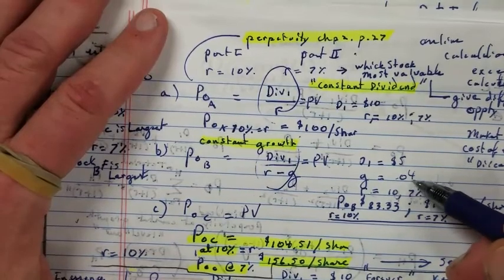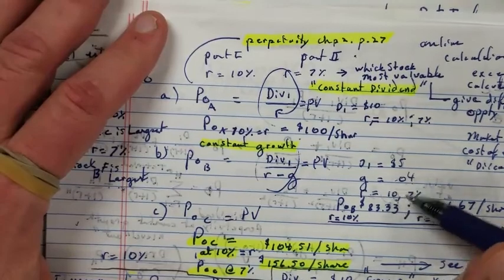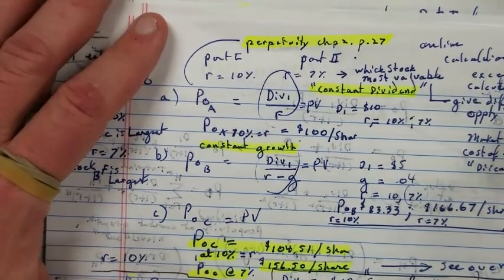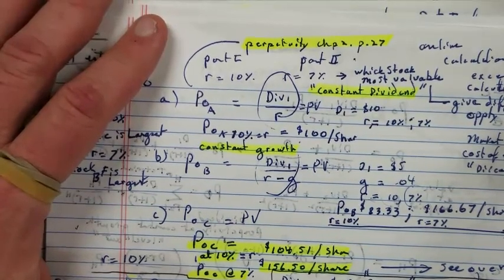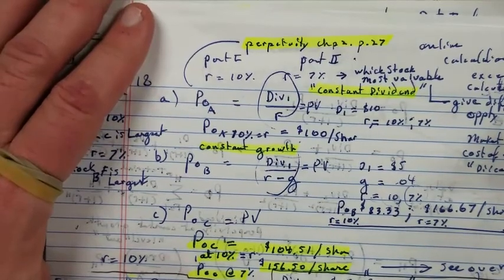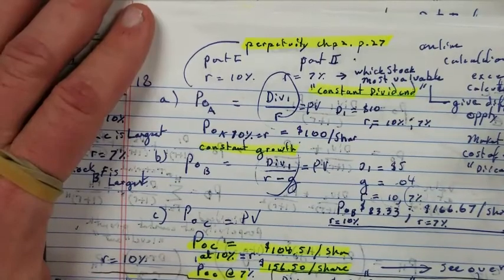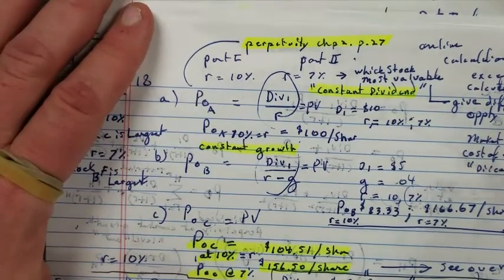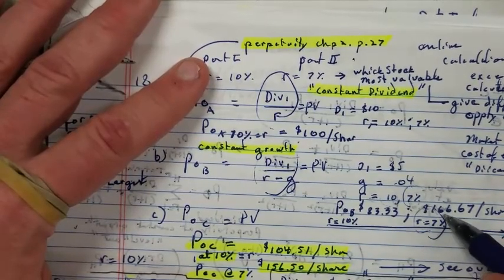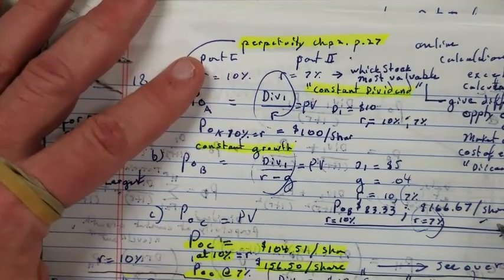We've got growth of 4%. We have a market cap rate of 10% versus a market cap rate of 7%. The 7% is going to be bigger, because the smaller the discount rate, or market cap rate, you have, the higher the amount you're going to end up with for your present value. So you'll see that the 7% actually came out to $166.67 per share. Okay, can you see that?